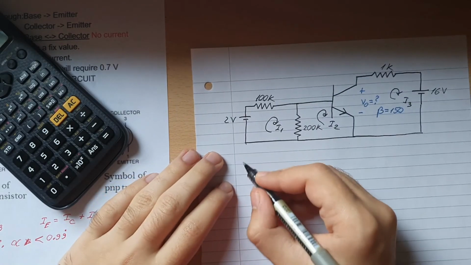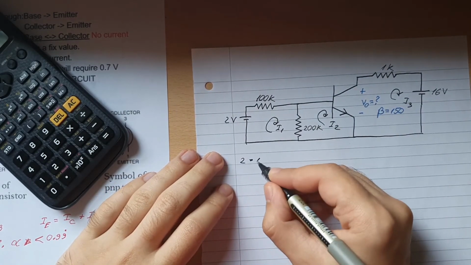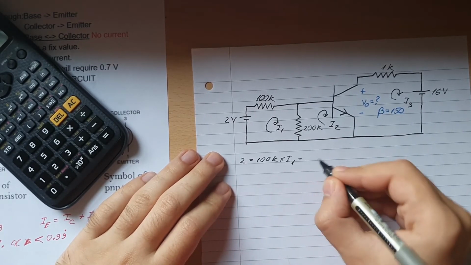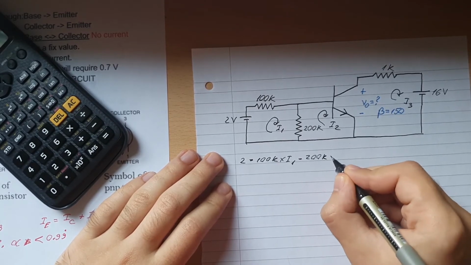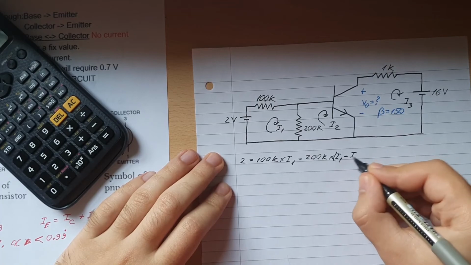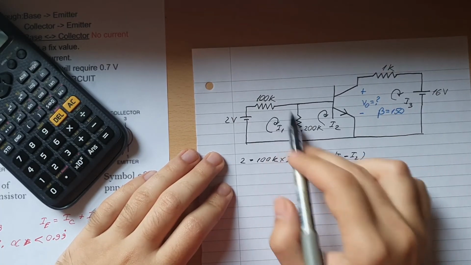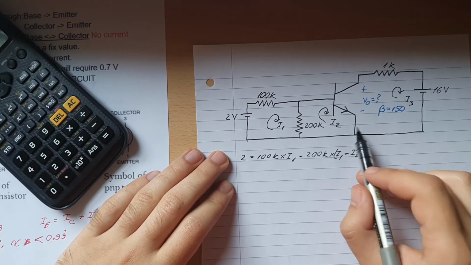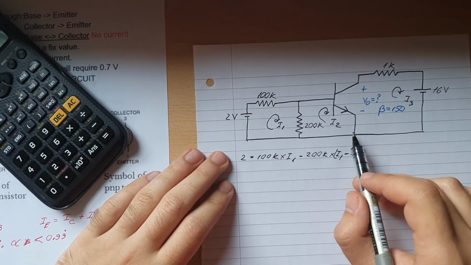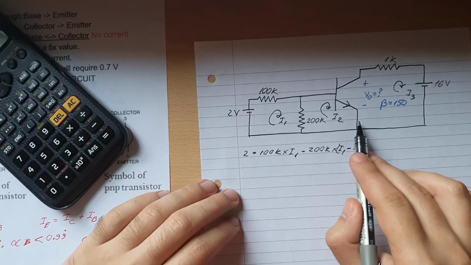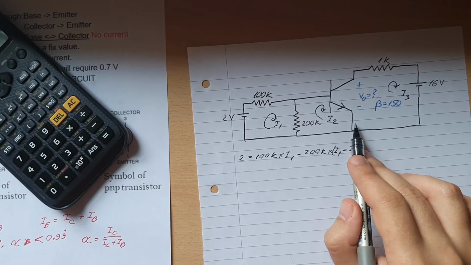So we got the 2 volts, so that will be 2 minus the 100K multiplied by I1 minus the 200K multiplied by I1 minus I2. So that was for the first mesh. Now we go to the second mesh, and there is no resistance at the emitter point, so that will make it a lot easier. Because if there was a resistance at the emitter point, then applying mesh here would be a lot more complicated.